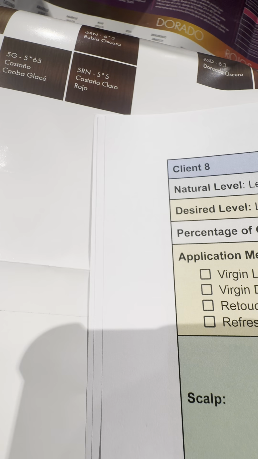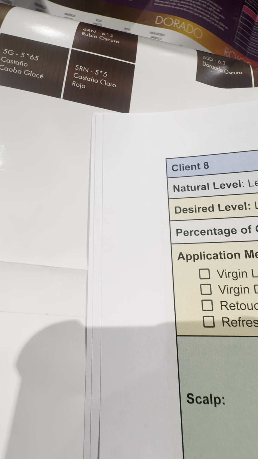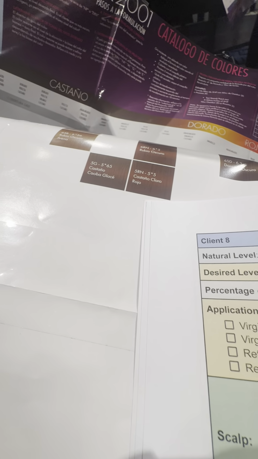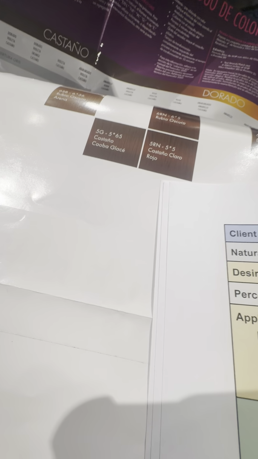When you're behind the chair, keep it that simple too. Let your wall chart kind of map out for you what your formula would be. And then your choices and tonalities depending on what you and your guests decide. Did a great job.